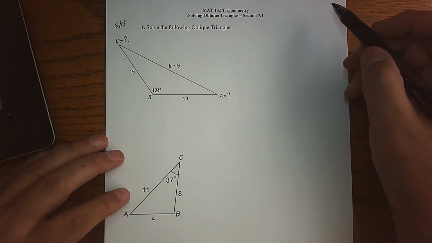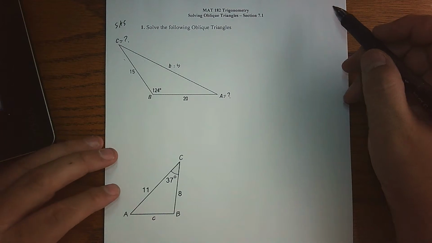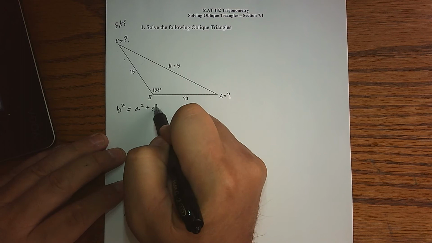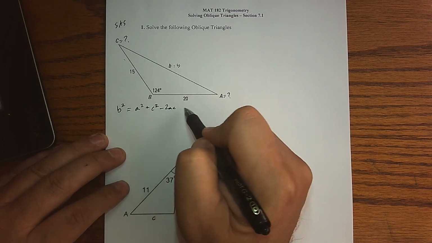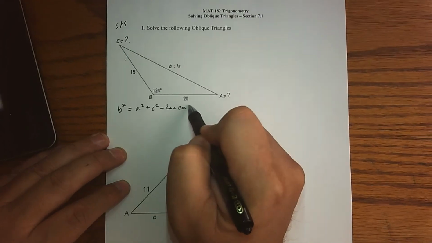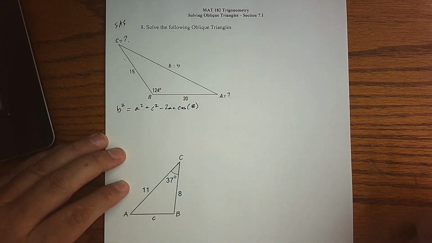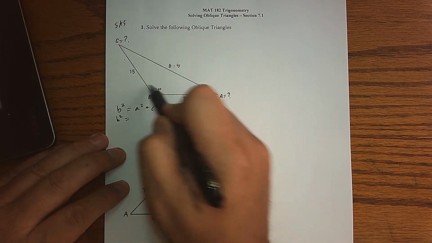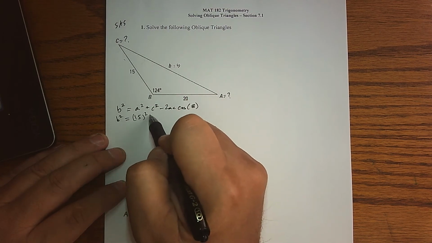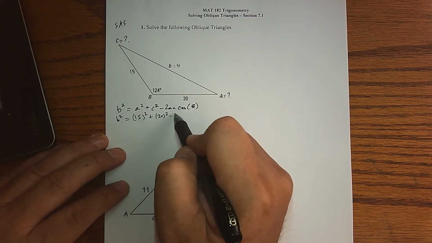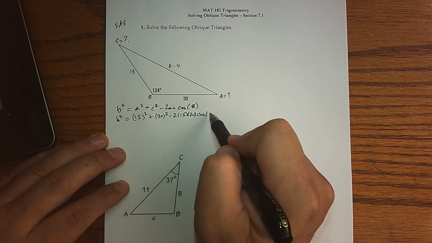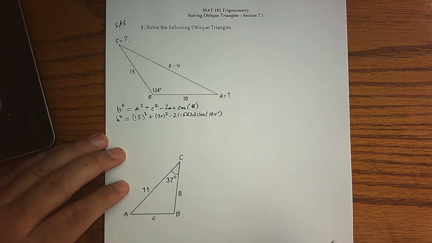So perhaps finding side B might be the easier of the two. We know that B squared is A squared plus C squared minus 2AC times the cosine of angle B. So plugging in the information I know, B squared is going to be 15 squared plus 20 squared minus 2 times 15 times 20 times the cosine of 124 degrees. All right, so there's basically our work.